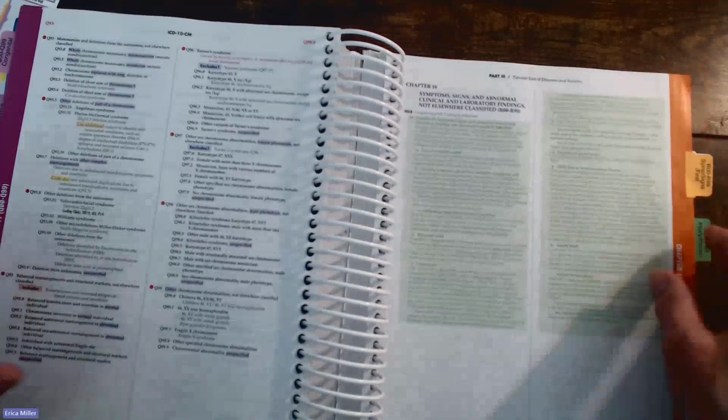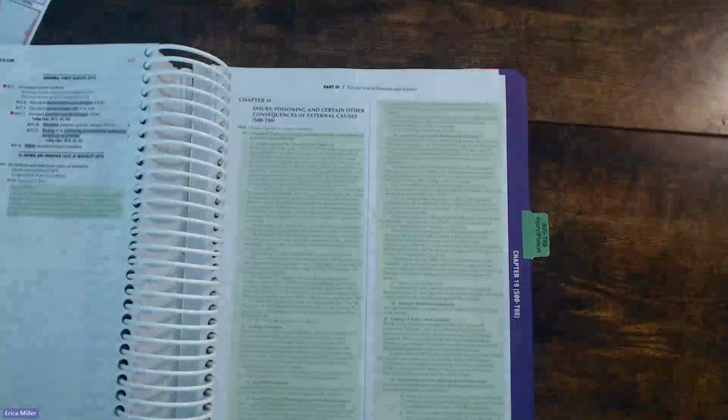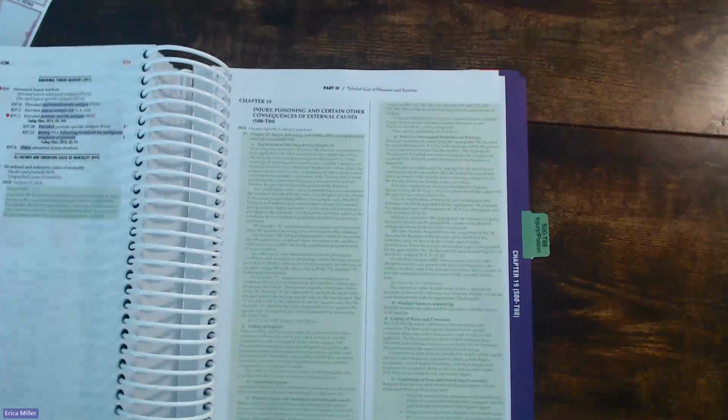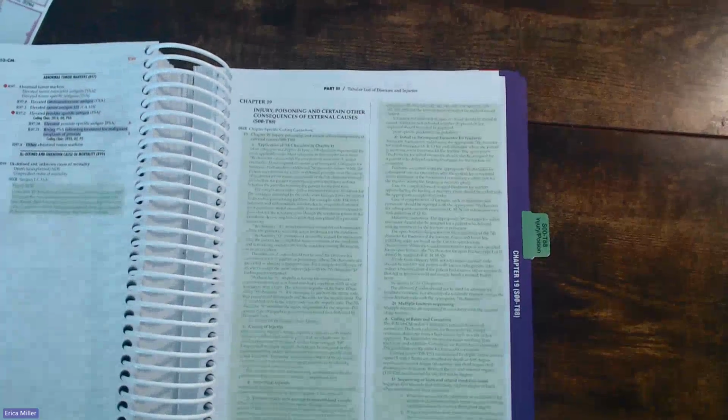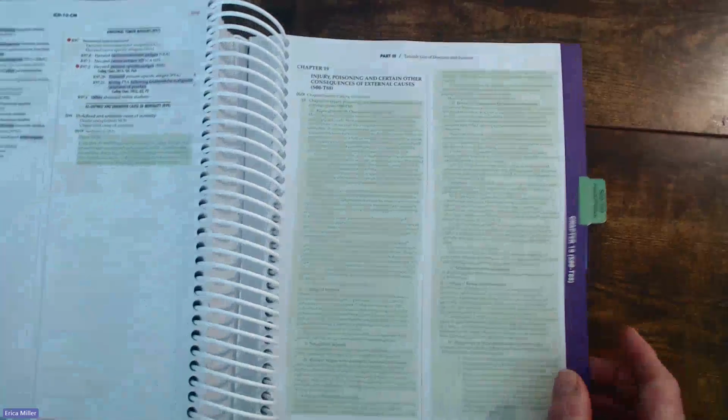All right. So that's chapter 18. Now let's move on to chapter 19. These are called the S codes. Actually, it's S through T. Now, special rule to know about codes that start with an S or a T. Every single one of the codes from this chapter will require a seventh character. Okay, so pay attention to that.